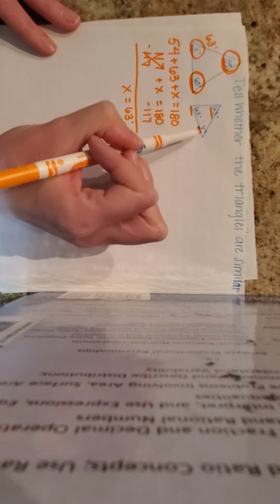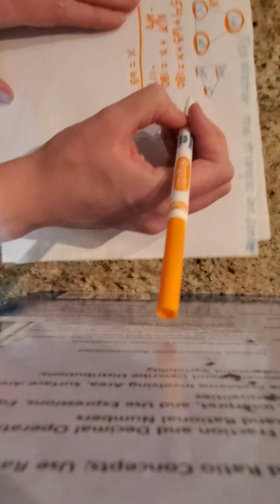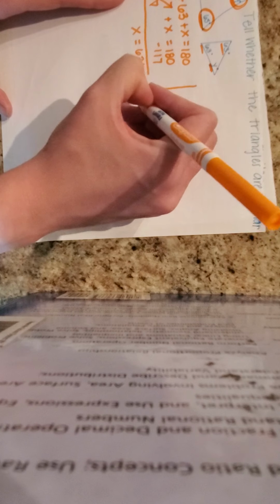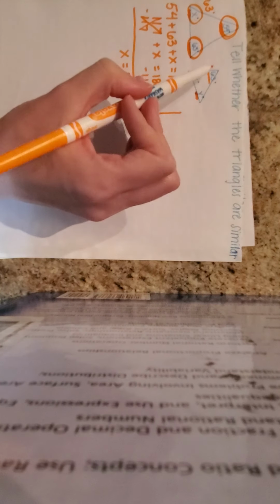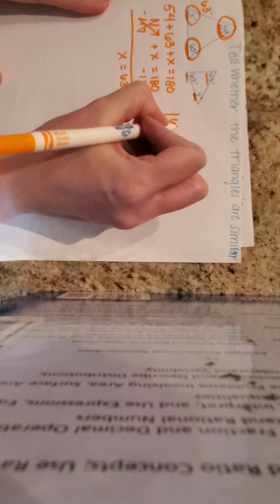Now let's see, what are the angle measures of this triangle? 63, 63, and we're not sure. But hopefully you have an idea of what it's going to be already. So let's figure out what that y is. 63 plus 63 plus y is going to add up to be 180.